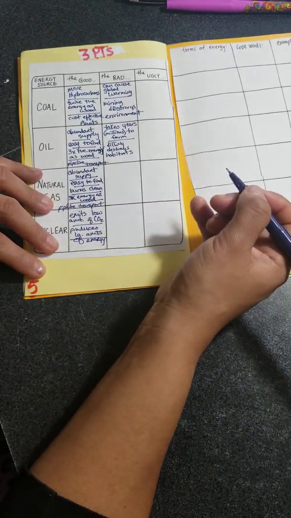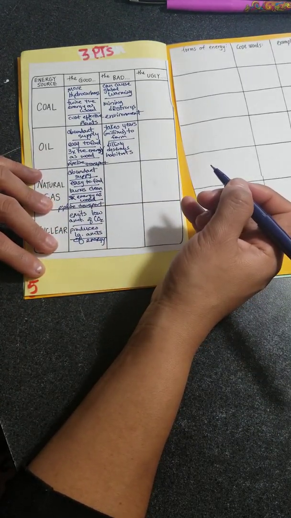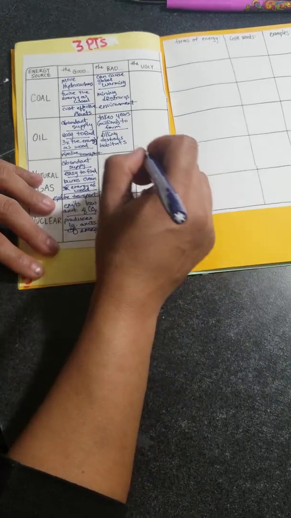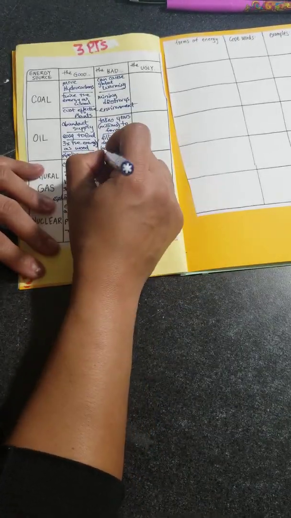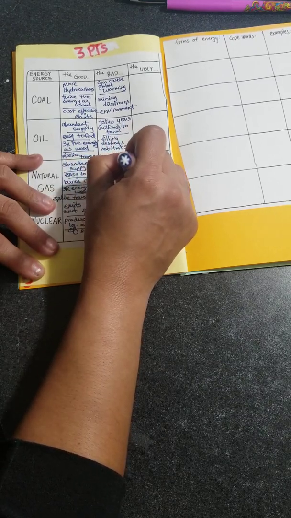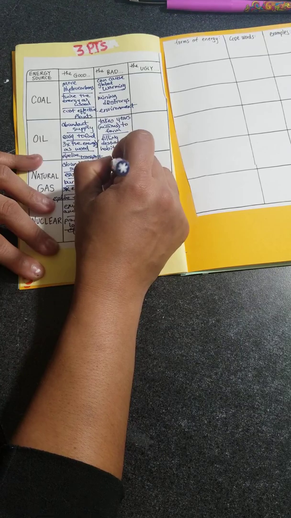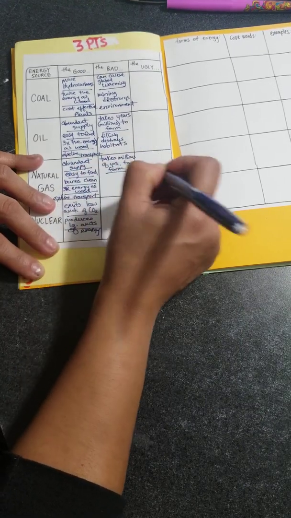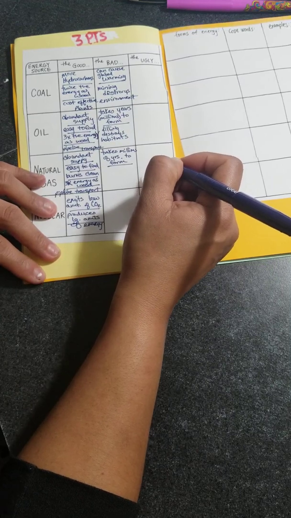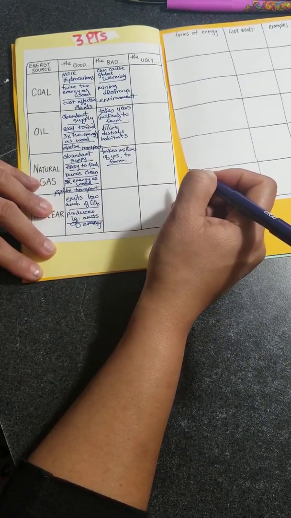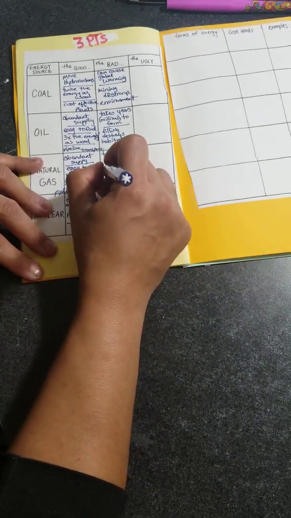We're going to run out of it. Okay? We're going to run out. Natural gas takes millions of years to form. And for the natural gas, to drill for it, it's going to destroy the environment.